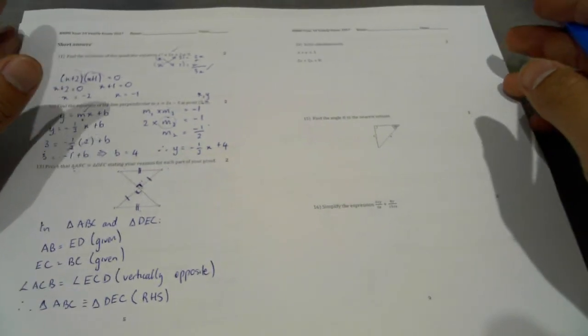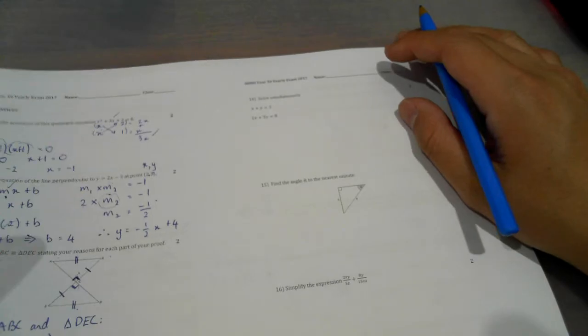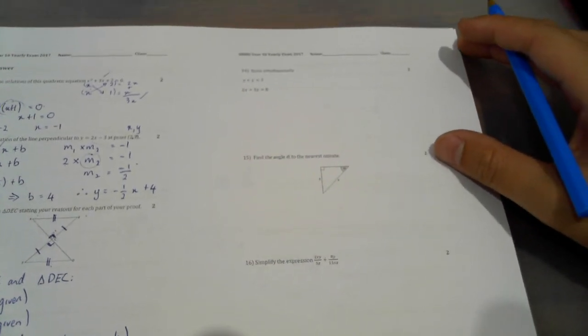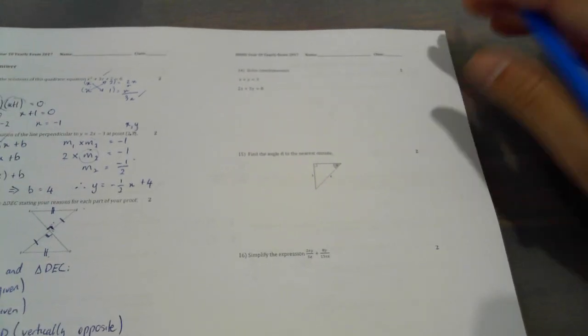Solve them simultaneously. So to solve these simultaneously, I don't know why it's getting blurry. So hopefully I'll attach it with the paper as well, so that you guys can see clearer.